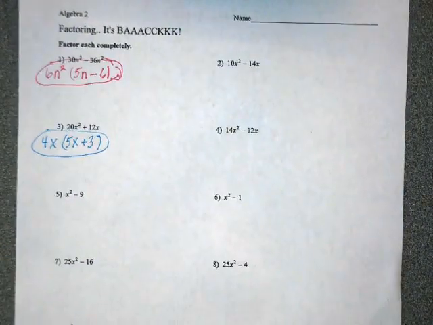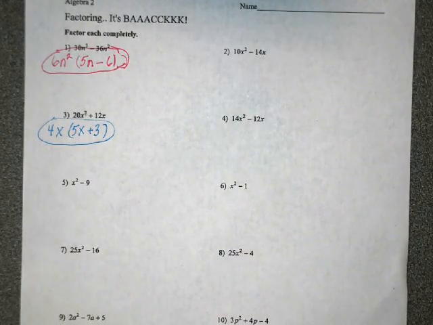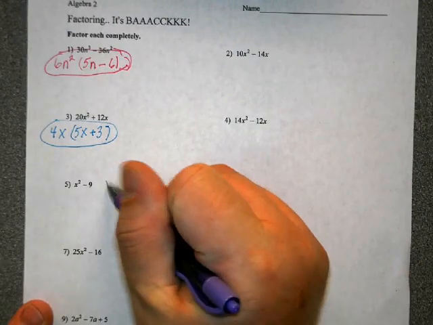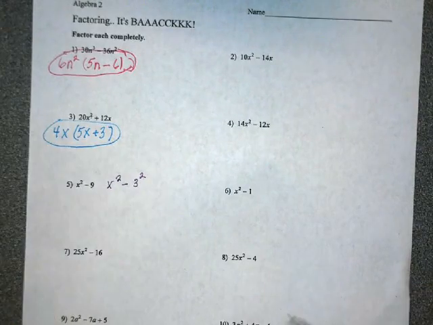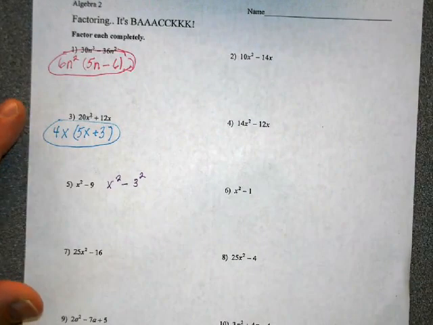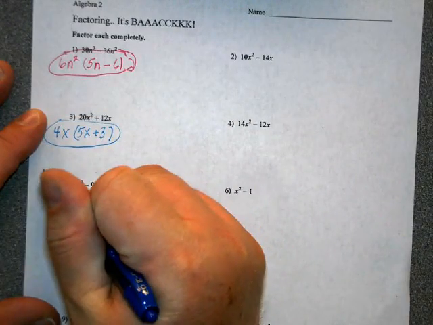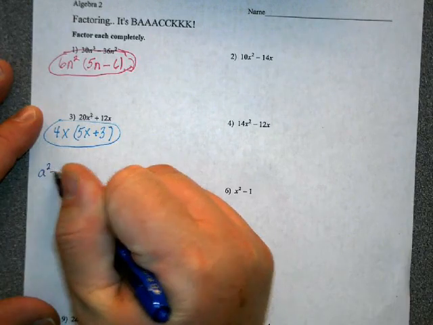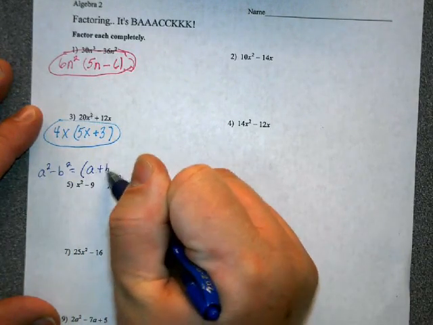All right, number 5. Number 5 is a difference of squares. So I'm going to rewrite this as x squared minus 3 squared. Remember, if I have a difference of squares, a squared minus b squared, that equals a plus b, a minus b.